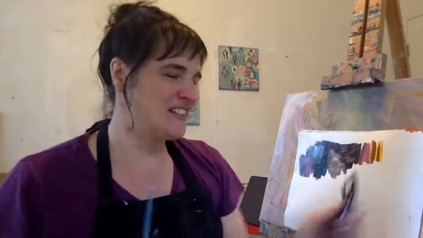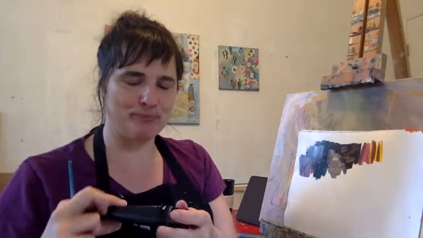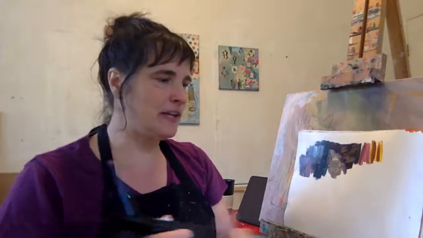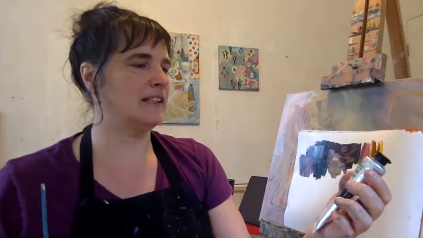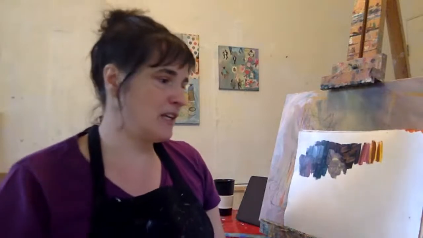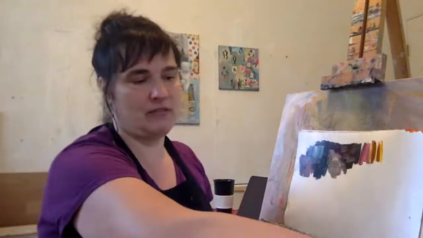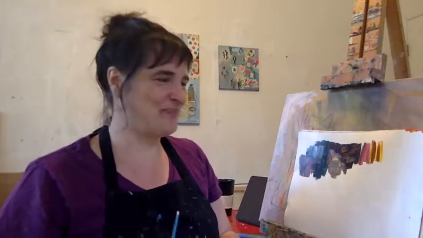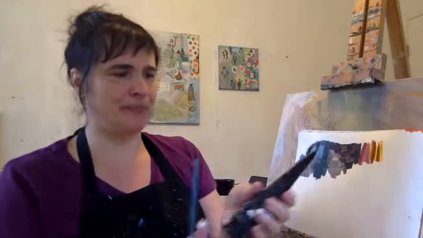So I've been exploring black pigments a little more. I have Mars Black here, and I have Lamp Black. And I did a little research. Lamp Black gets its name because it was originally made with the soot of oil lamps. Mars Black was made from dust from Mars. Just kidding. It's made from an iron oxide. Mars is the god of war and iron or something. Somebody can correct me with that.